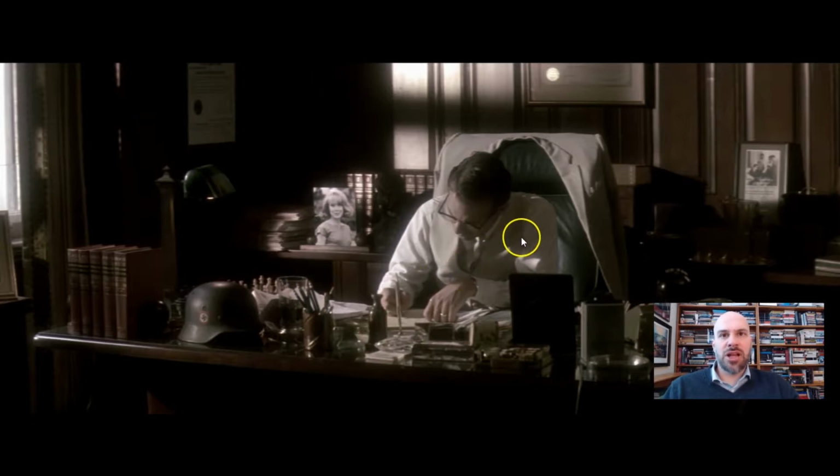The light is on him. Look at the light here, and that makes him the focus of the shot. But the light's over here too, and who is this? Some people, when I ask this question, they'll say it's his girlfriend, or his daughter, or his sister, something like that.